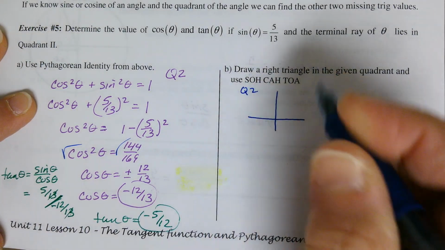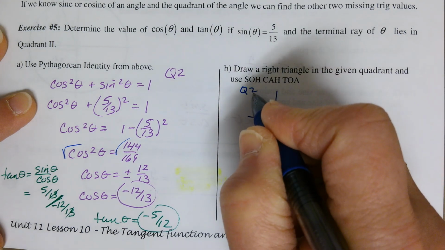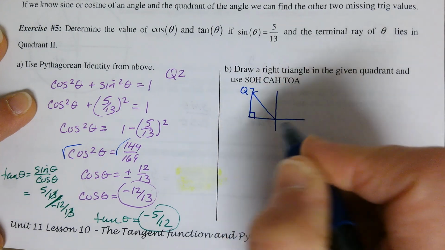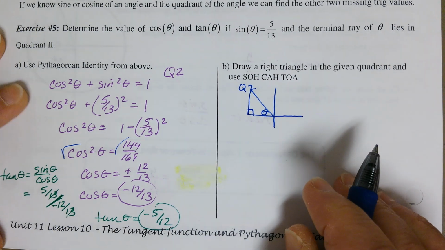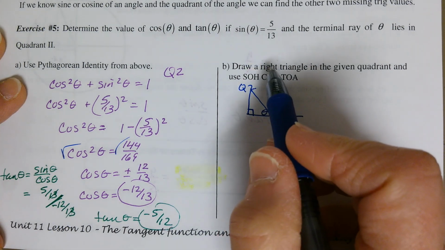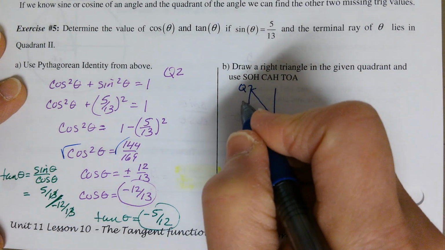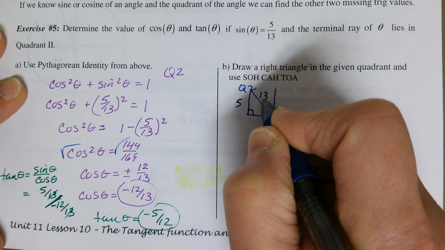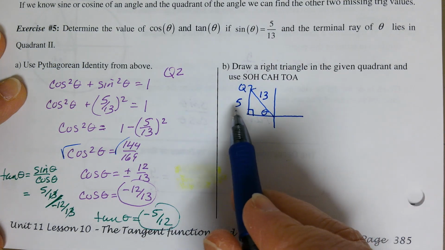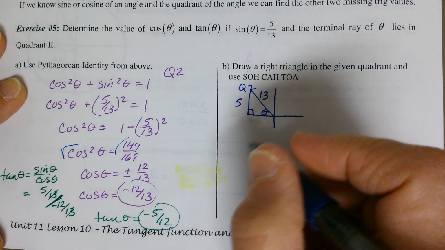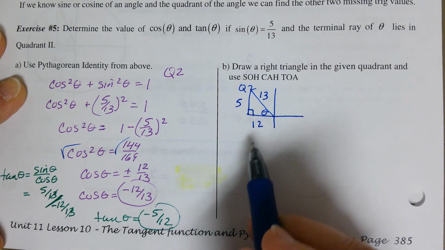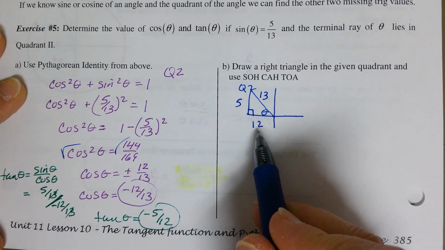So in quadrant 2, draw a right triangle. Here's angle theta. The sine of theta, opposite over hypotenuse, is 5/13. So this is a 5-12-13 Pythagorean triple. So now we have the length of the adjacent side.